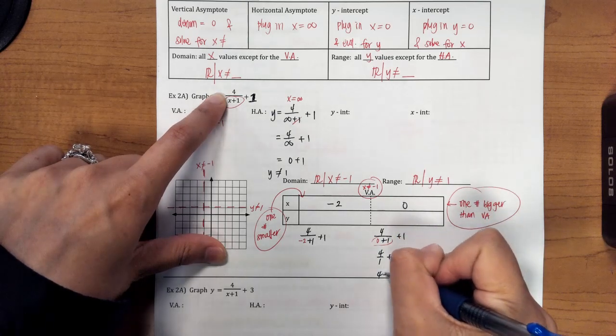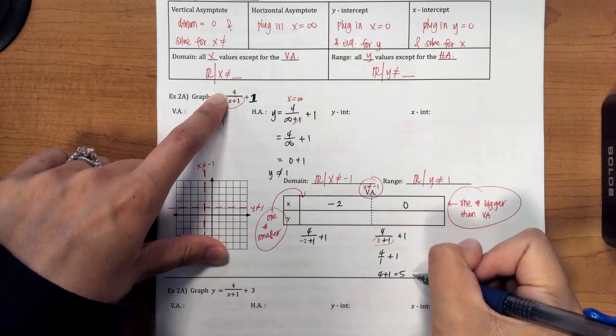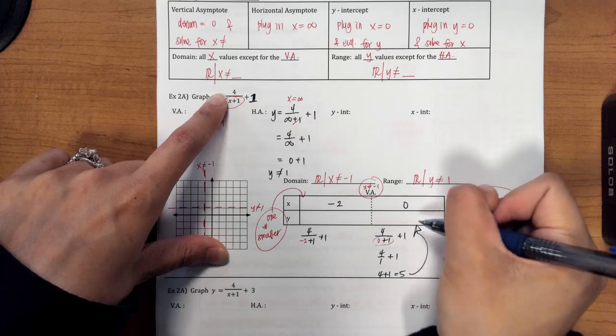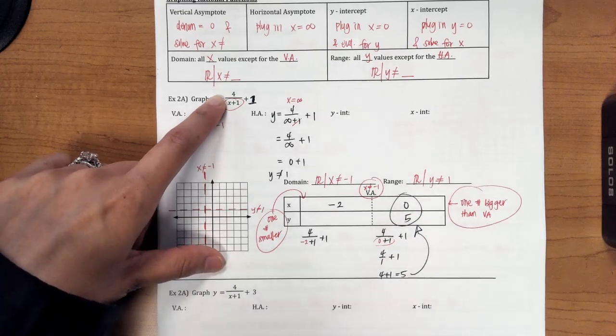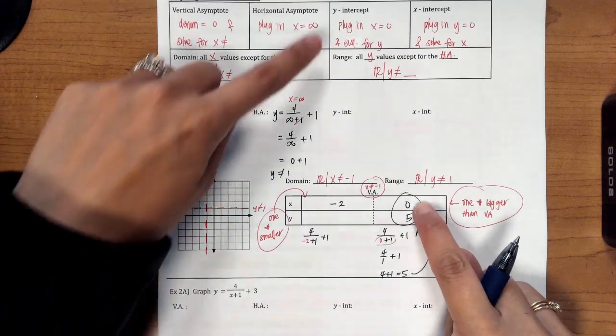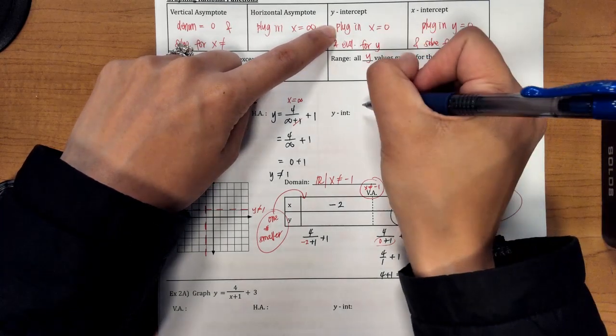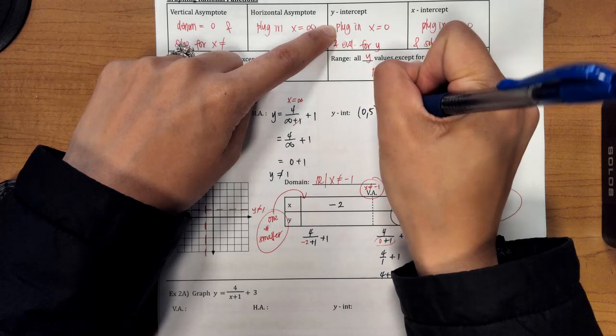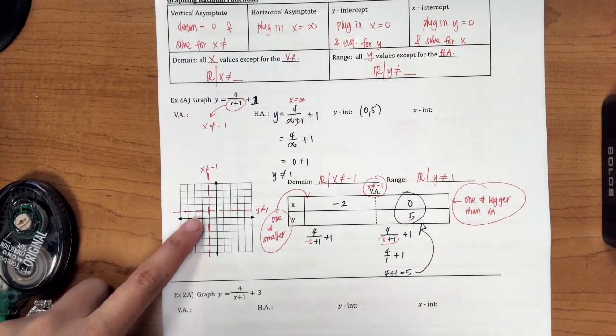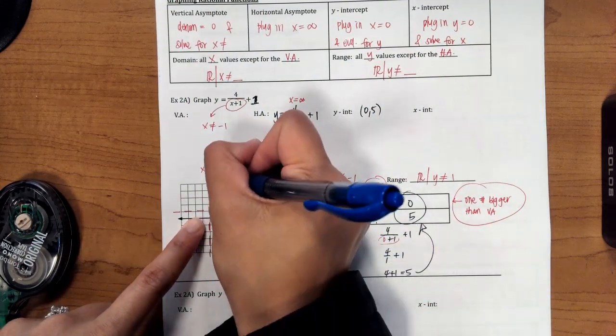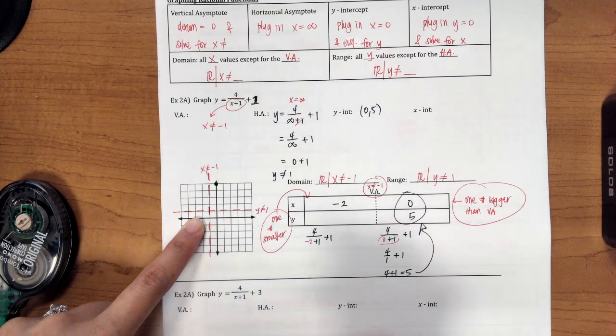So that's 4 plus 1 equals 5, which goes up here. And look, that actually happens to be my y-intercept, right? Because I plug in x equals 0.